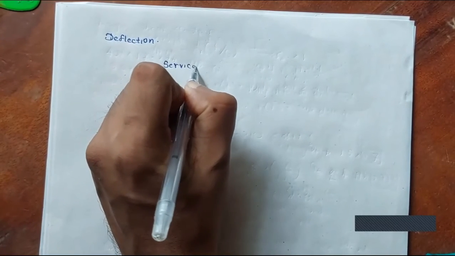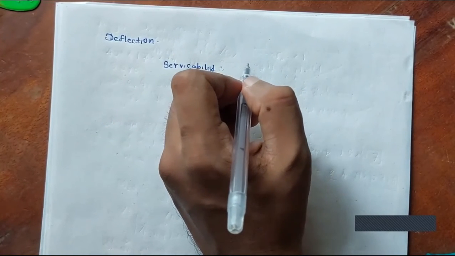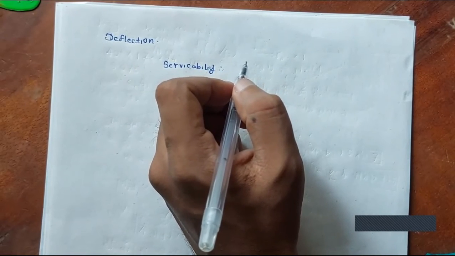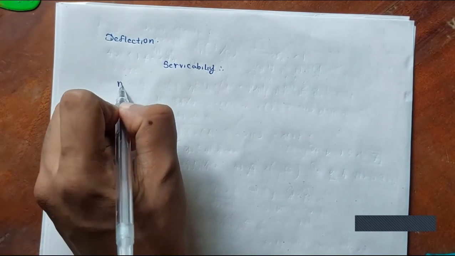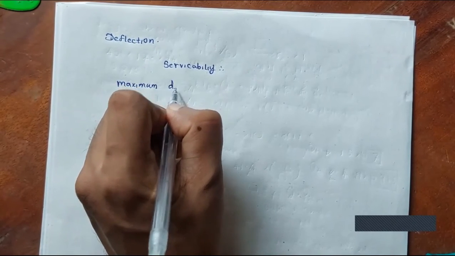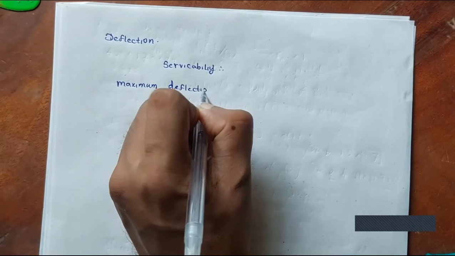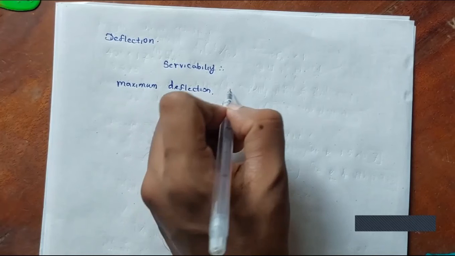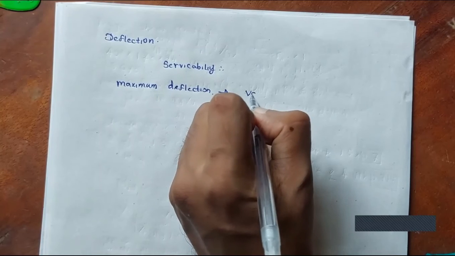Serviceability, and the maximum deflection due to the variable action, right?